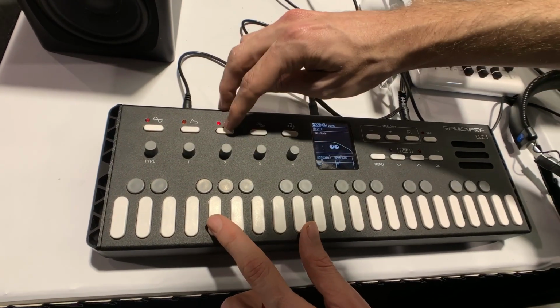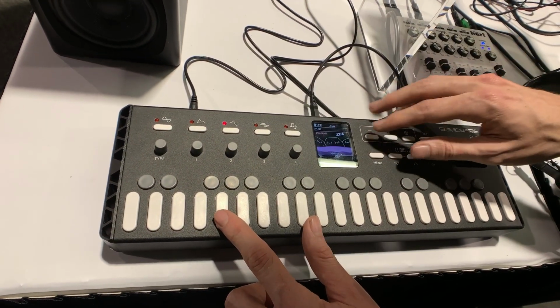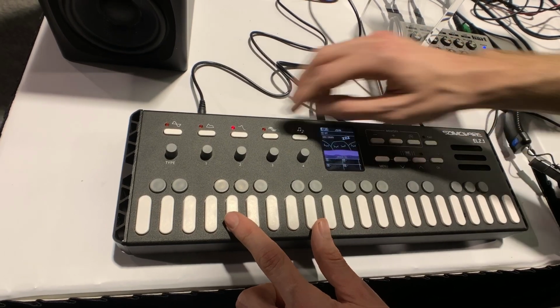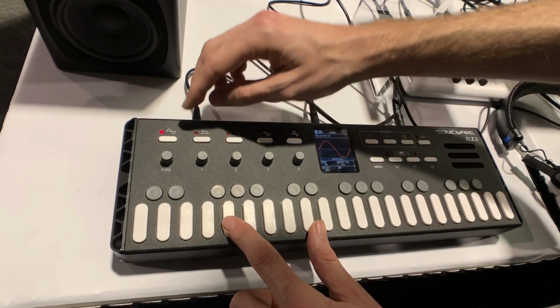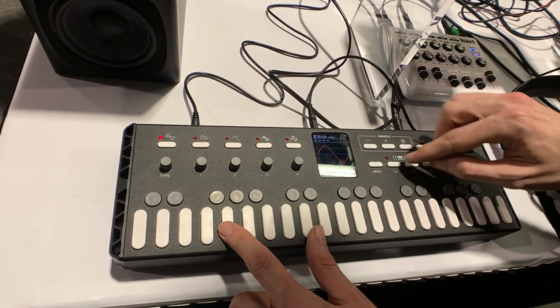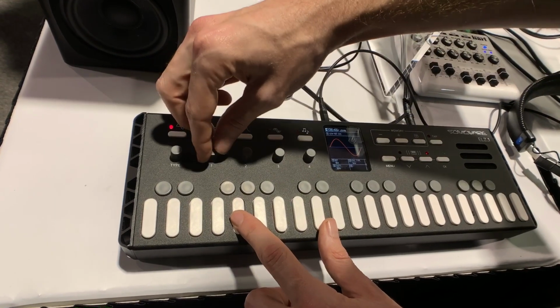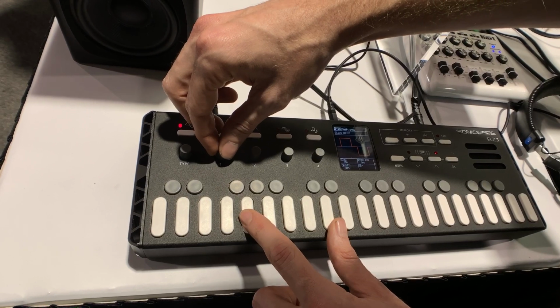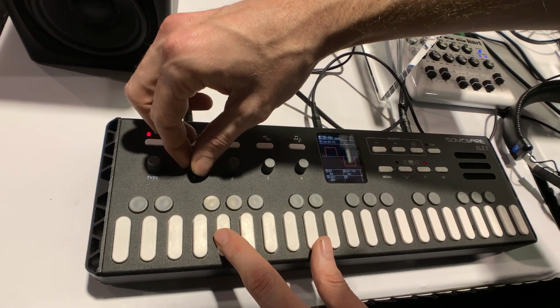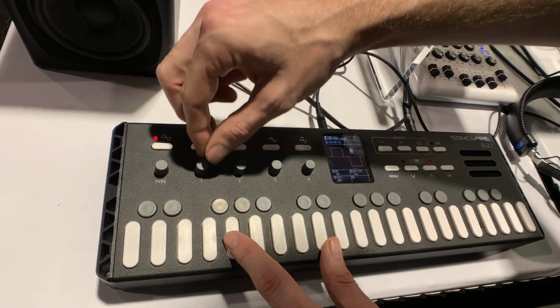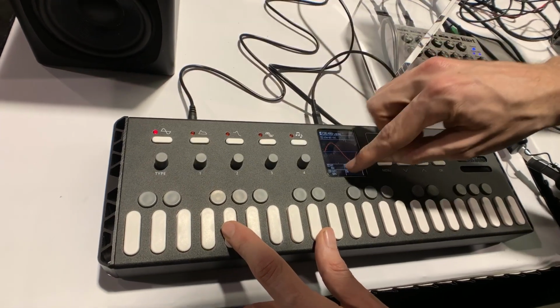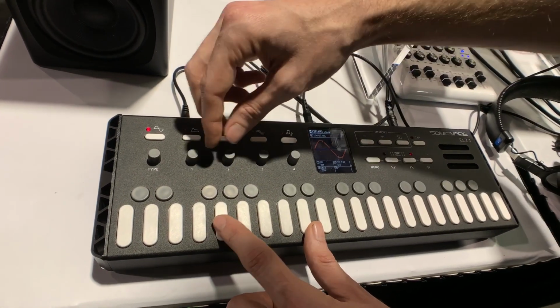Let me get to a patch here really quick. There we go. So now if I want to change the bit rate, it all changes in real time. Then if I want to change the oscillator type, I'll leave it on 4-bit and change the type.